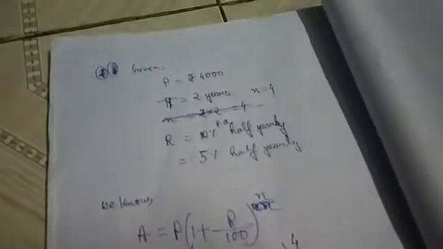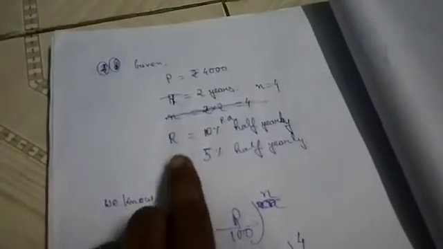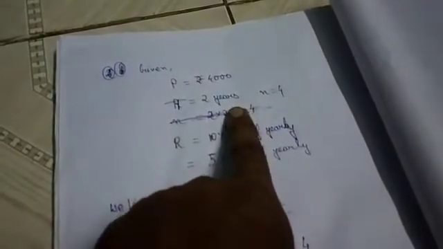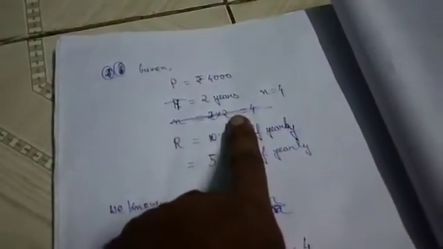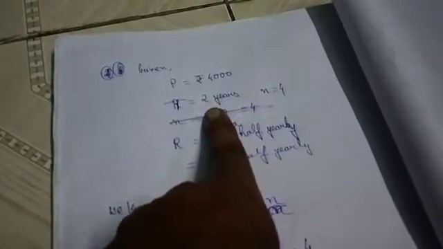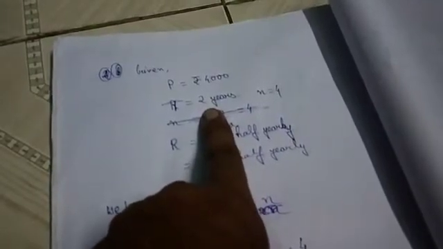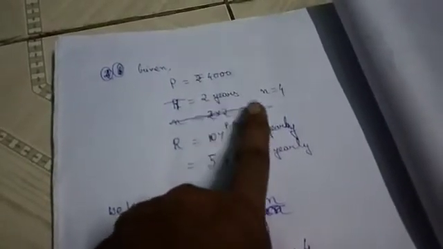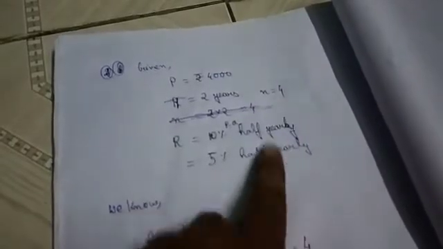So here your principal amount is 4,000, 2 years time, and 10% per annum compounded half yearly. So if it is compounded half yearly, then your principal amount will be 4,000. Your time, since it is given 2 years, n will be 4. So per 6 months we have to count. Half yearly means 6 months each. So here are 2 years now. So 1 year 6 months, and next year 2. So in total there are 4.